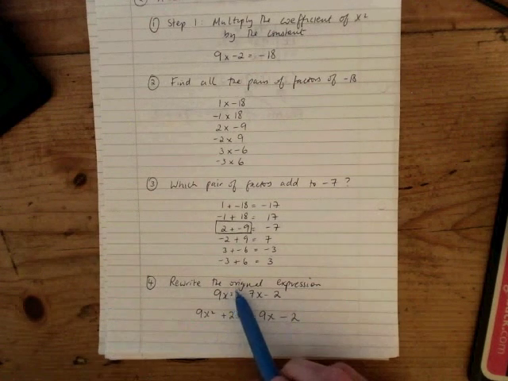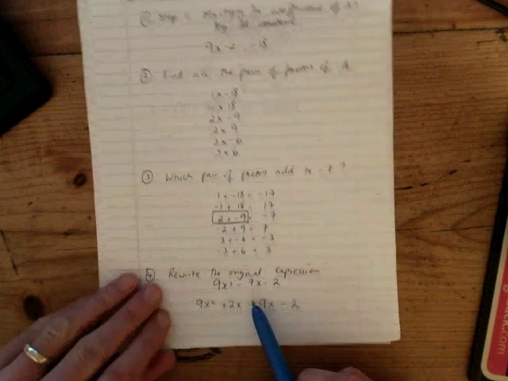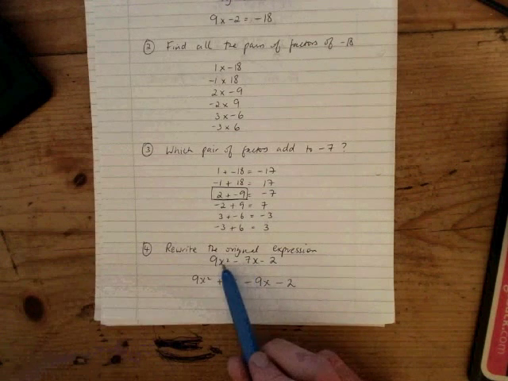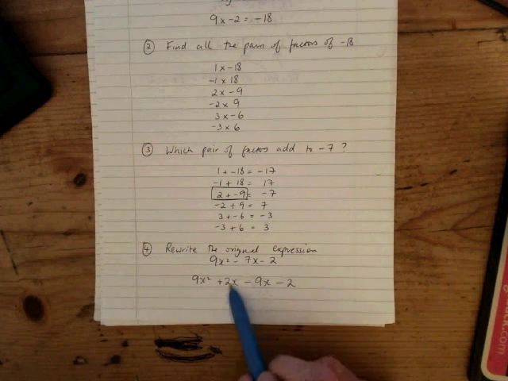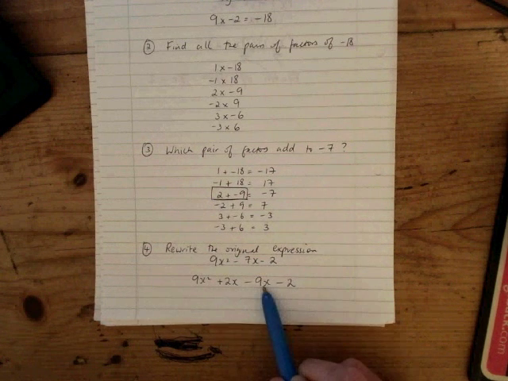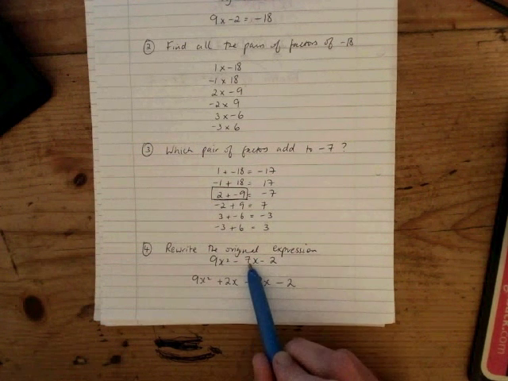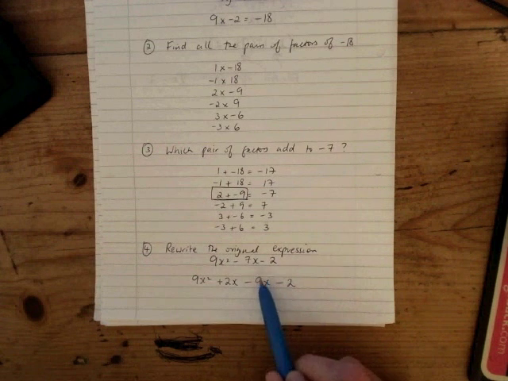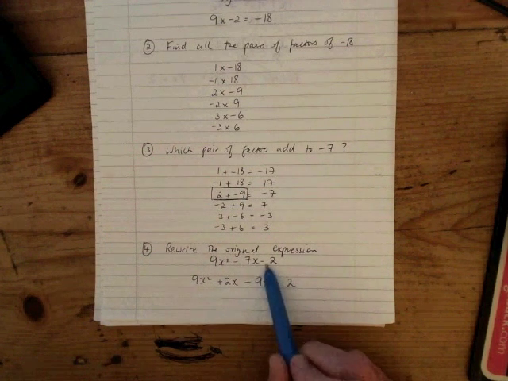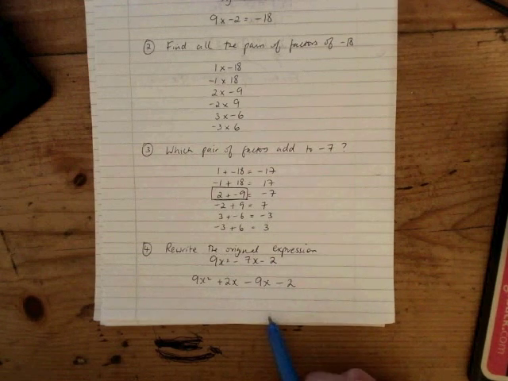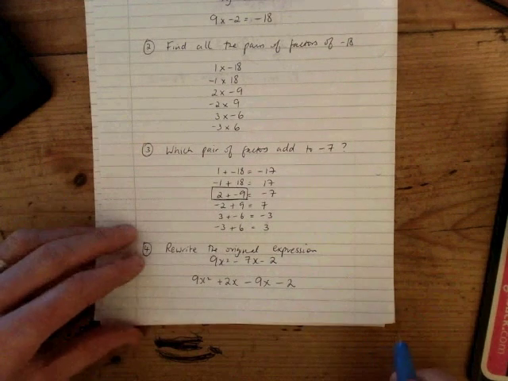So what is different there? 9x squared is the same, minus 7x is not here anymore, but it's been replaced by 2x minus 9x. If you look at 2x minus 9x, they add up to minus 7x. So while it looks different, we haven't actually changed the expression, and the minus 2 is still there.